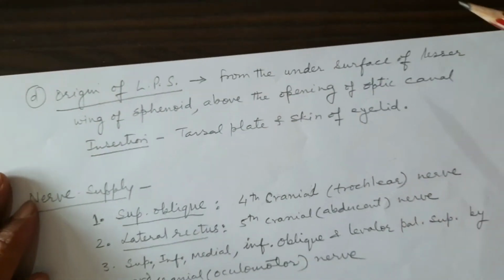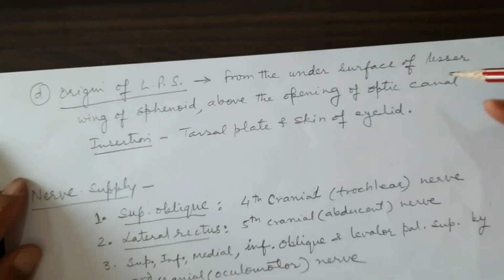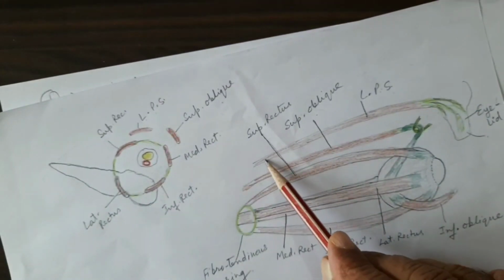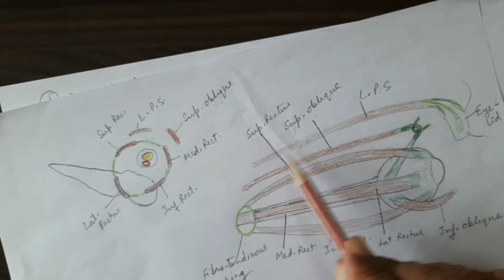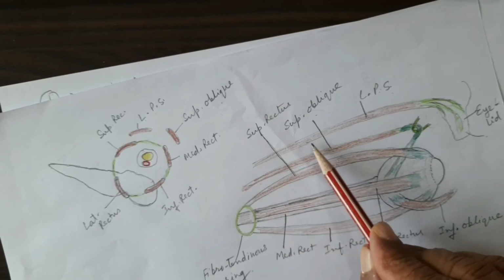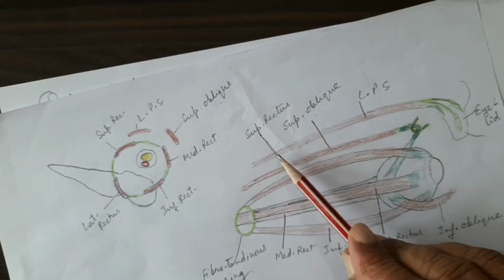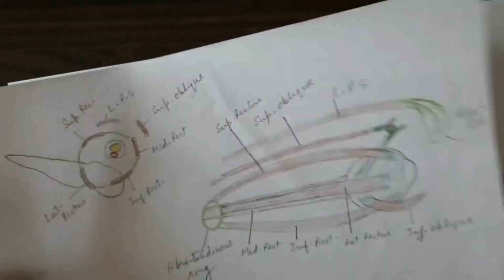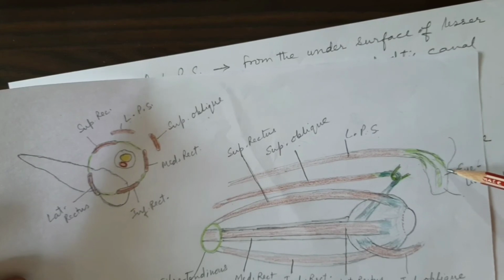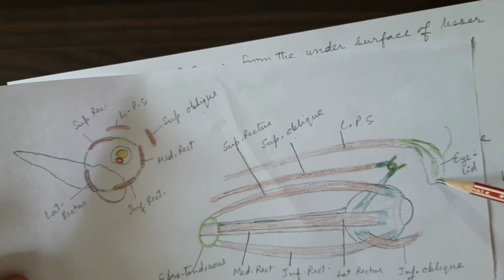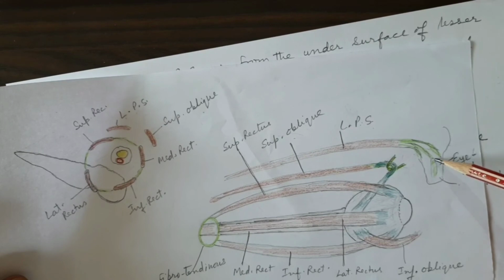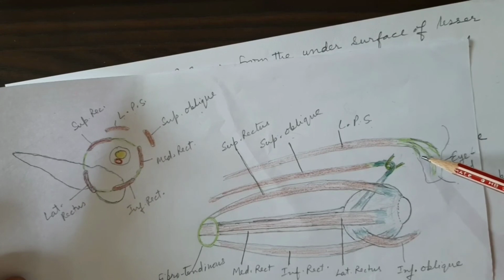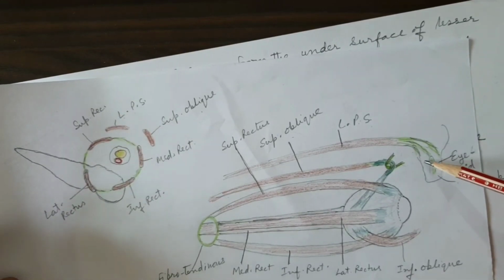After taking origin, just above the opening of the optic canal, this muscle will run forward, just below the roof. In the middle part of the roof, it will run deep to the roof of the orbit, straight forward, and then when it approaches the orbital opening, it splits into 3 slips. One slip will go to the skin of the upper eyelid, the middle slip will go to the tarsal plate in the eyelid, and the posteriormost slip will go to the conjunctival sac, the mucous membrane.